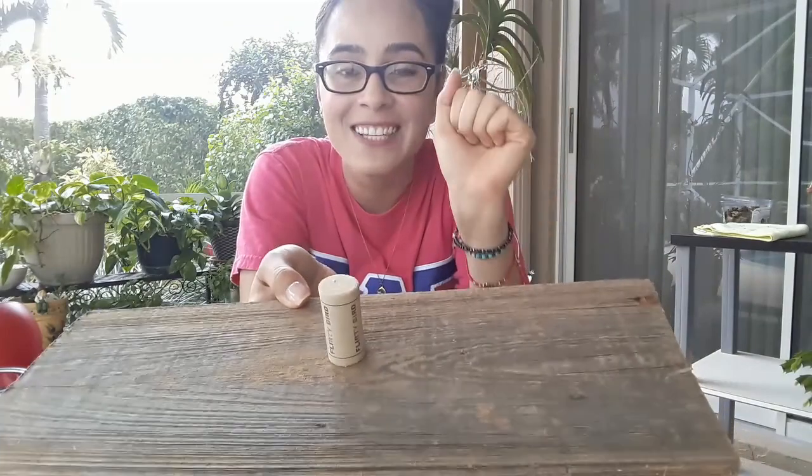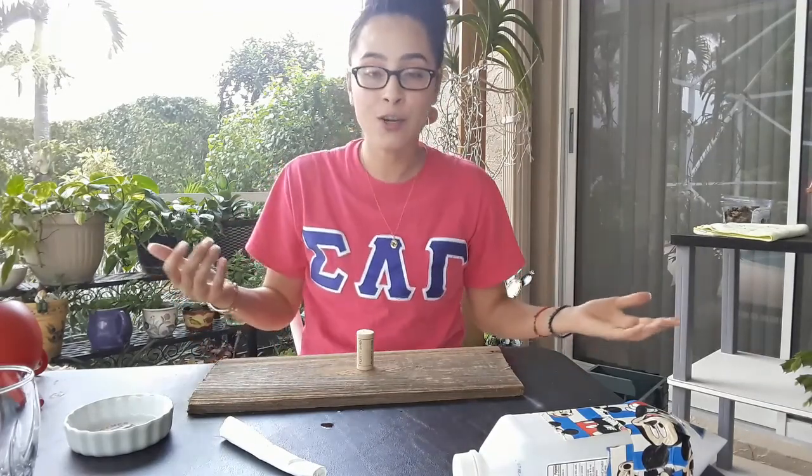Now let's launch our rockets. Make sure that you have an adult with you, and if it doesn't work the first time, the good news is that you can always try again and see what was it about your rocket launch that didn't work and that you can improve on. So let's go ahead and launch our rocket.